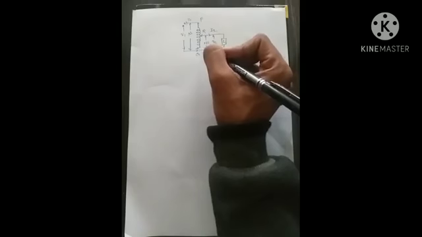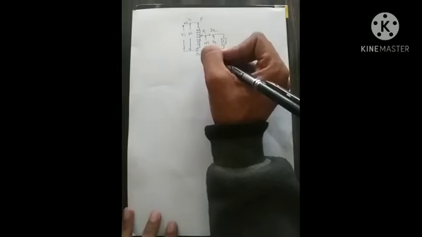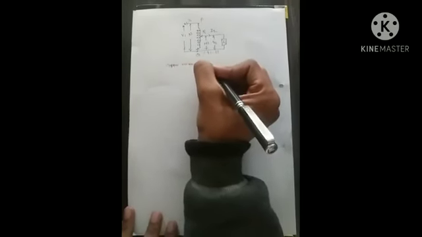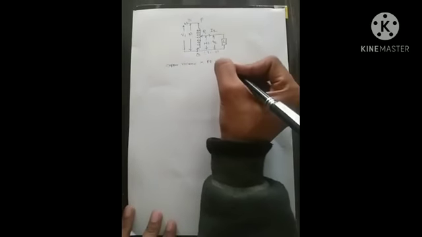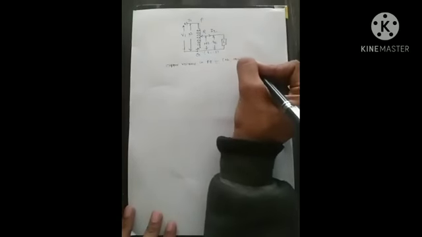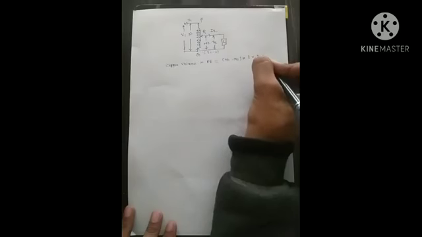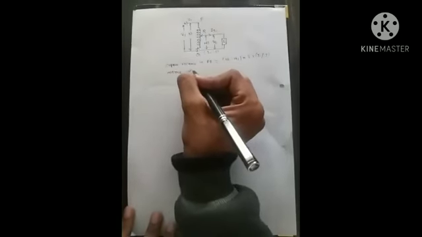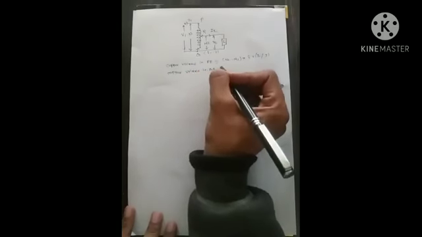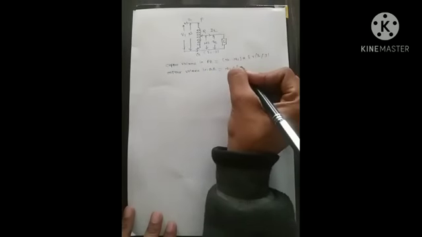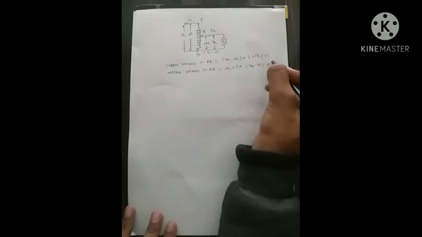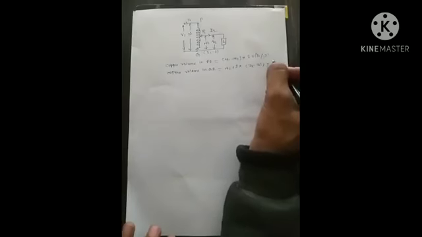Therefore, the copper volume in each part of the winding is given as follows. Copper volume in winding part PR is equal to (N1 minus N2) into L into I1 upon J. Then the copper volume in winding part QR is equal to N2 into L into (I2 minus I1) upon J.